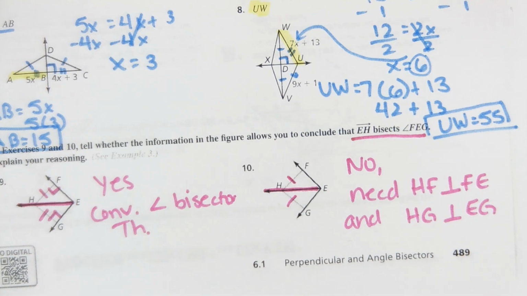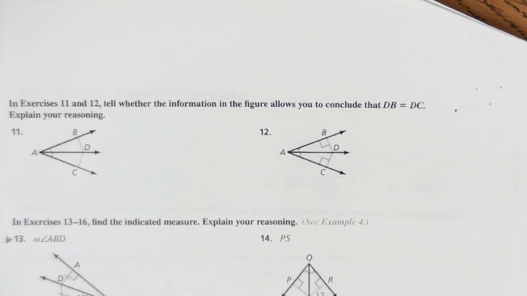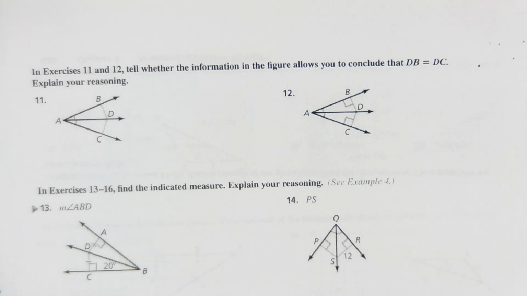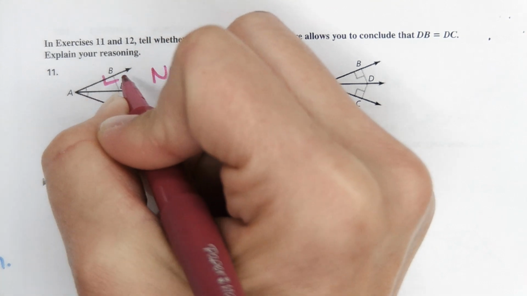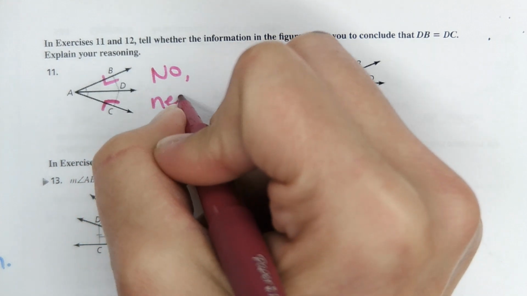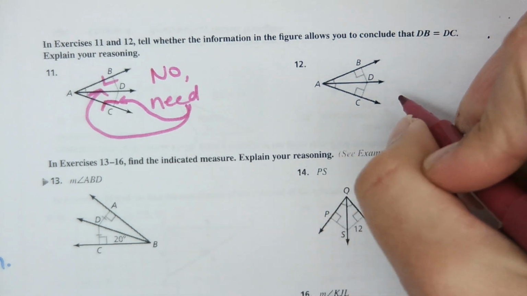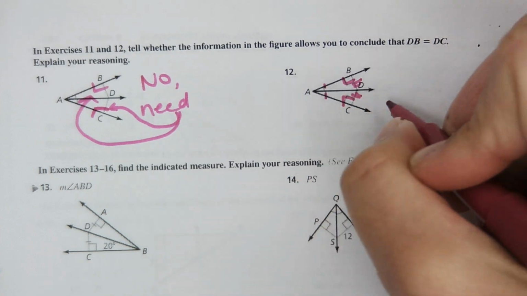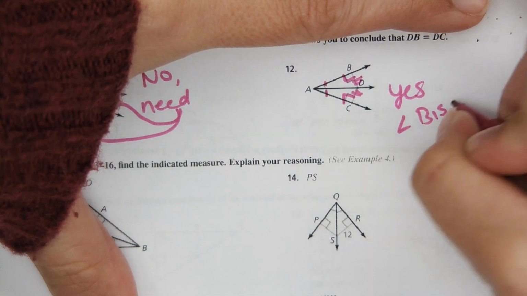Okay, and then the next page just continues that same concept, actually, on the top of the next page. Here it says, tell whether you have enough information to conclude that DV is equal to DC. Here, no, because you need to know that this has a 90-degree angle, and then you can say that DV is equal to DC. So you need those 90-degree angles. And then here, it shows angle bisectors, it shows the 90-degree angles, so therefore, yes, you can say that these are equal in length. Angle bisector theorem.